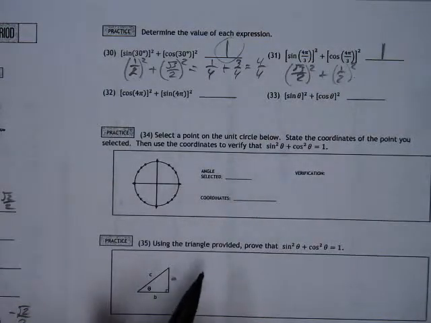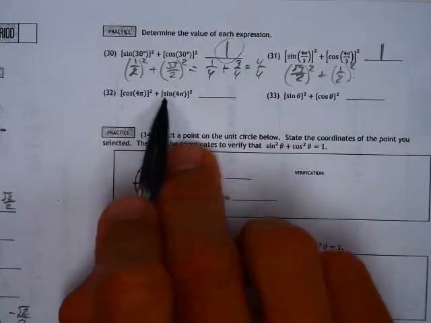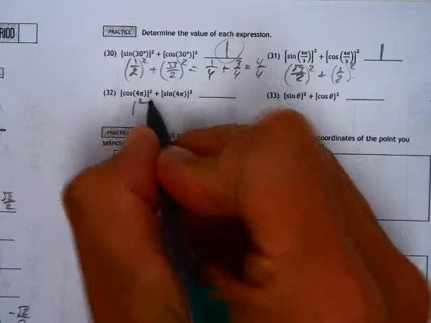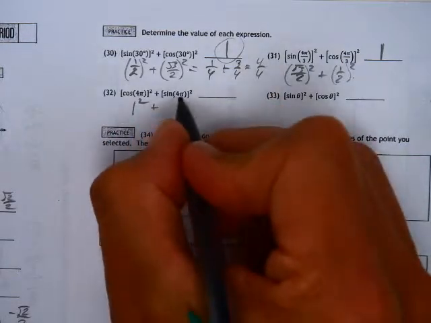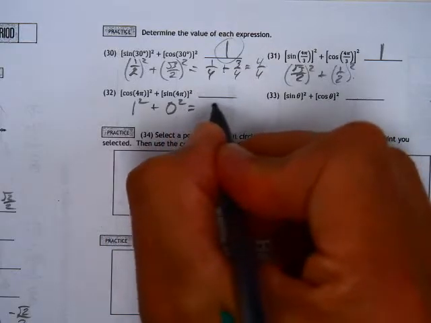Well, does that work with all triangles, or does that just work with 30, 60, 90 degree triangles? Well, wait, look at this. This isn't even a triangle. Cosine of 4 pi is equal to 1. Well, I'm going to square that, plus the sine of 4 pi, same location, that's a 0. I'm going to square that too. Guess what? It's also equal to 1.